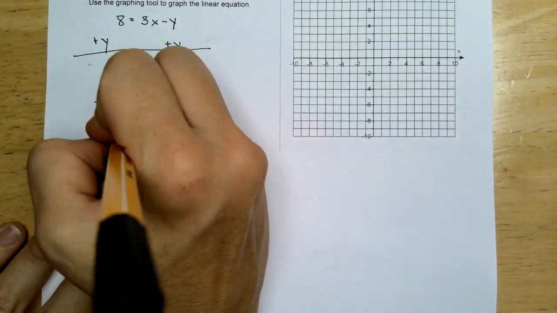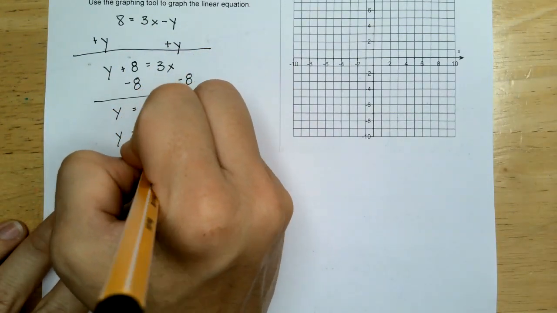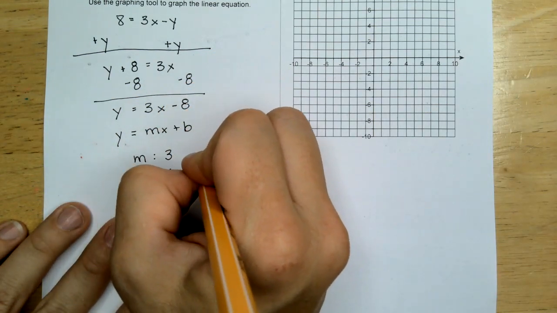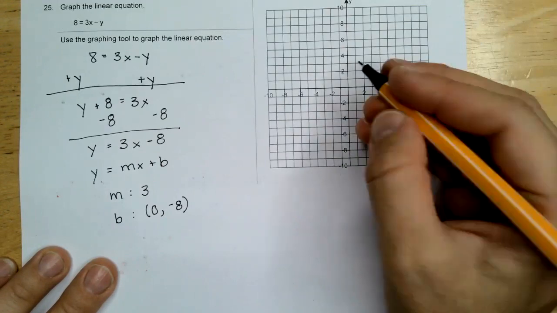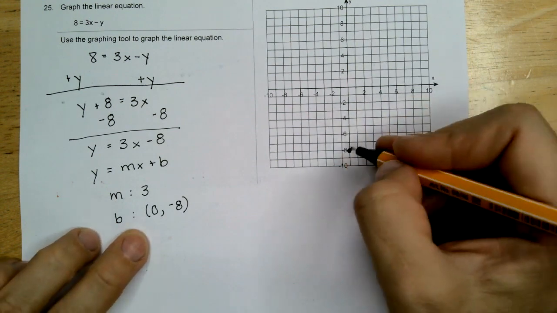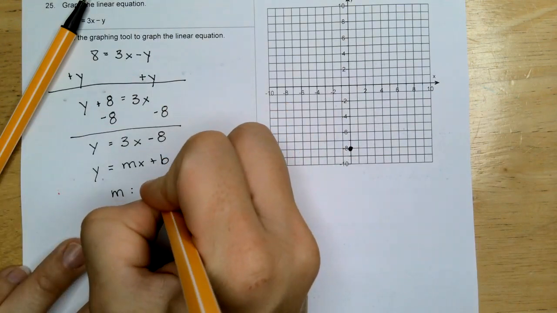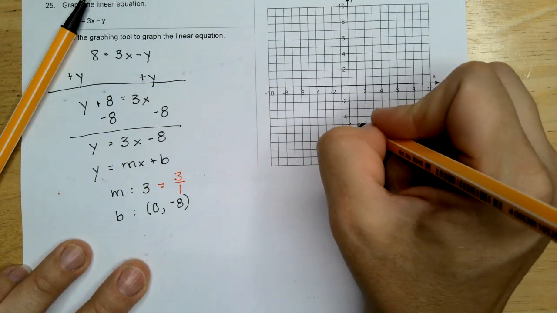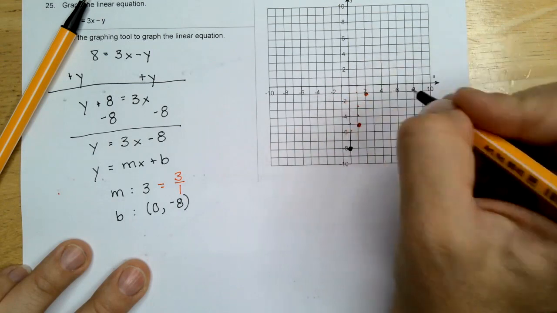All right, now if we're looking at y equals mx plus b, that means my m is 3, my b is 0, negative 8. Okay, so luckily they gave us a graph with a different numbering system so I can find negative 8. Usually a clue that you've done it right. So at 0, negative 8, and then my slope is just 3. Remember that the number 3 can also be written as 3 over positive 1. So that means I go up 3 over positive 1. Up 3 over positive 1. Good.